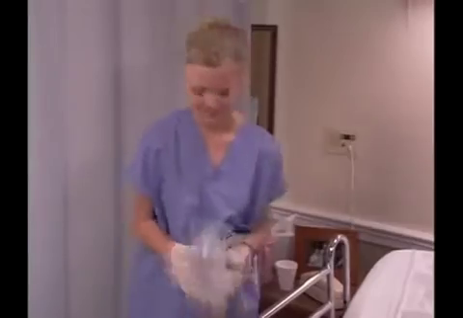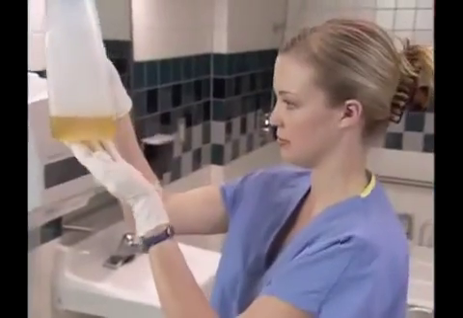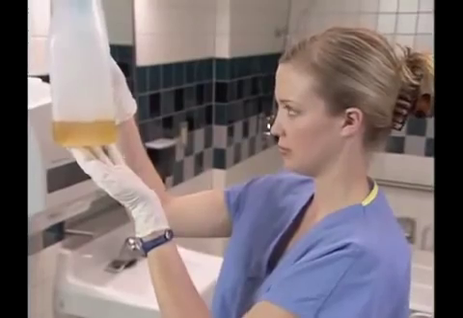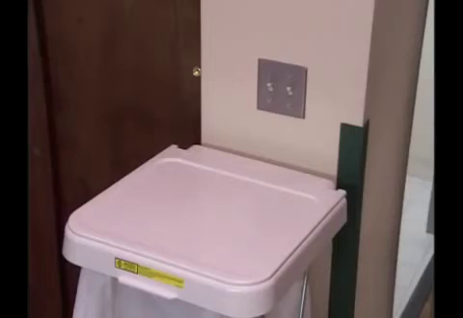If the man is on intake and output, I and O status, measure the urine. Note the color, amount, and quality of the urine before emptying the contents of the urinal into the toilet. Then clean and disinfect the urinal according to your facility's policy.